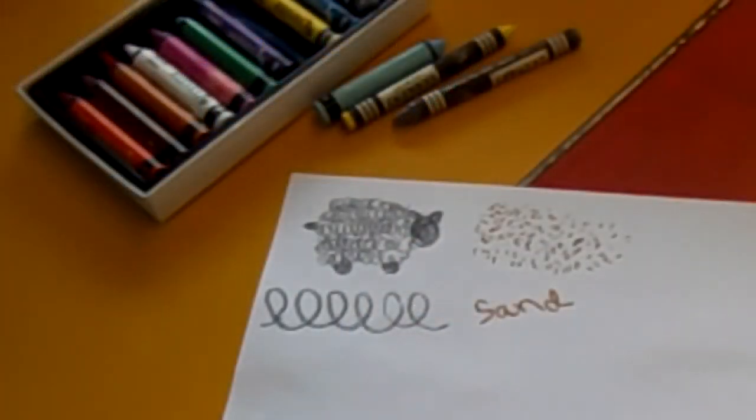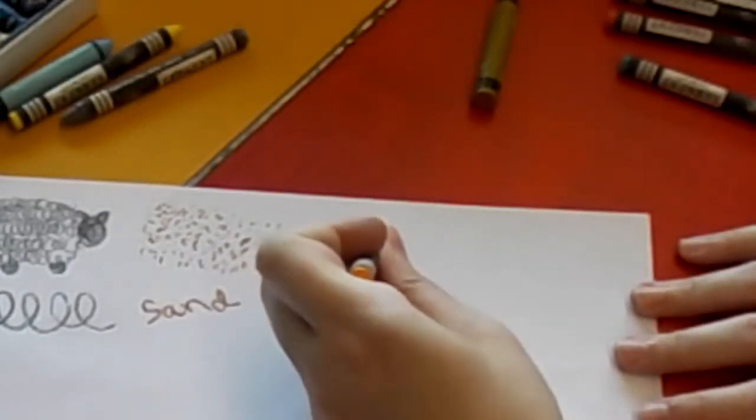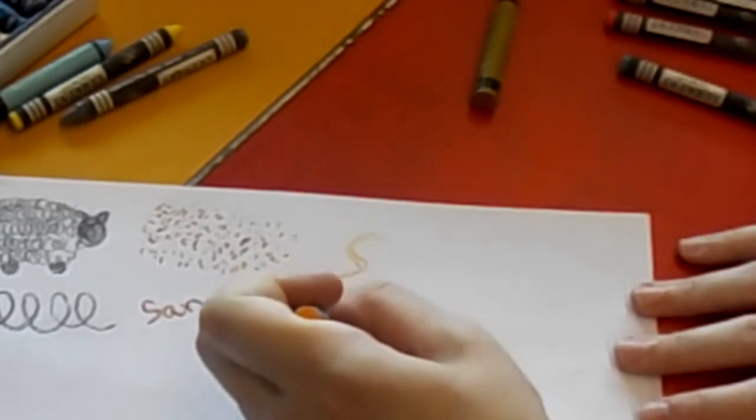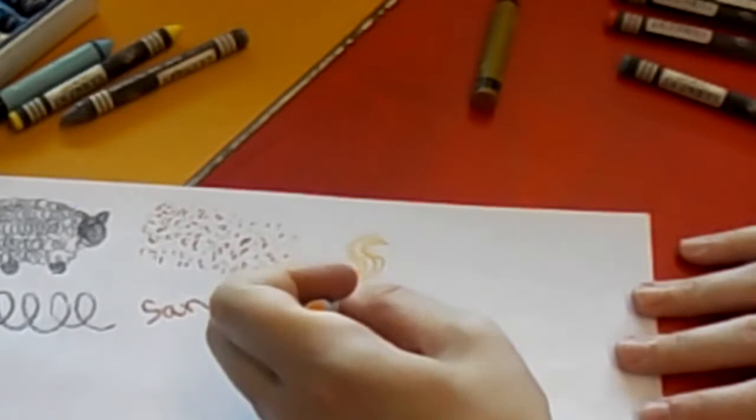Next, let's think about how you would draw hair to show the different texture of hair. Everyone's hair has a different texture. So one of the ways you could draw hair is by making wavy hair. If you were doing a self-portrait, think about the way that you would draw your hair. To make wavy, I'm doing a lot of squiggles that are right next to each other.